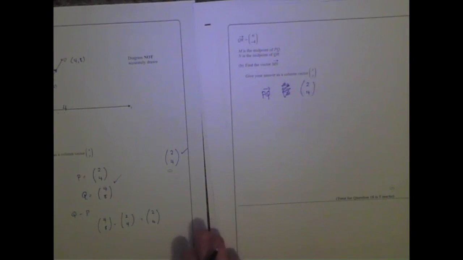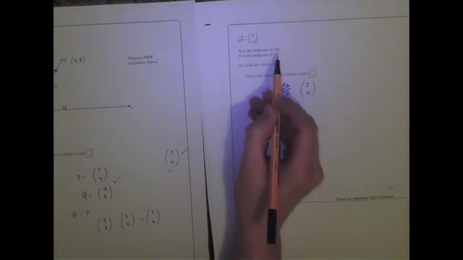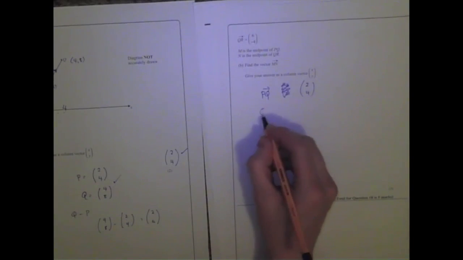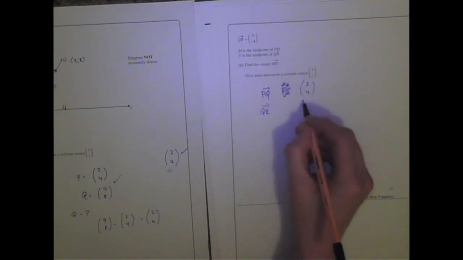So we've got some information about PQ already. And N is the midpoint of QR. Well, we don't know very much about QR. We haven't got it on a diagram, but we have got a vector for it, which is 6 minus 4. So we've got those 2 vectors that we can look at.